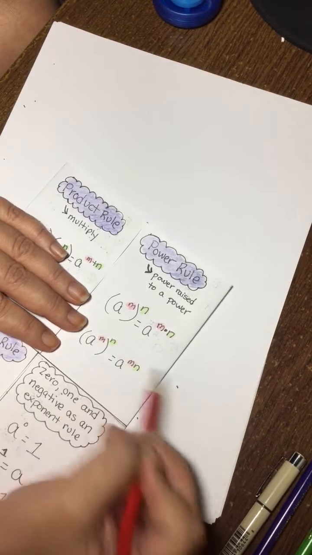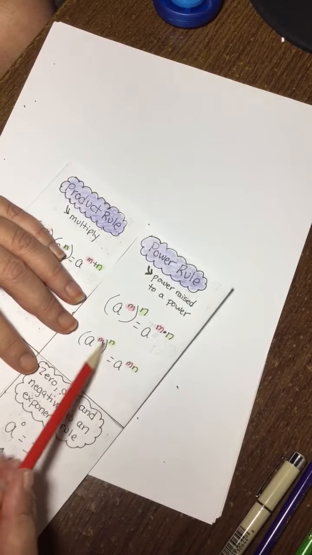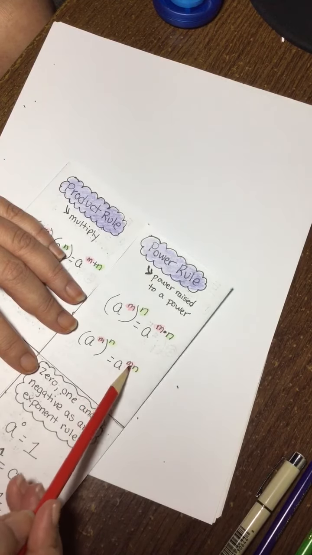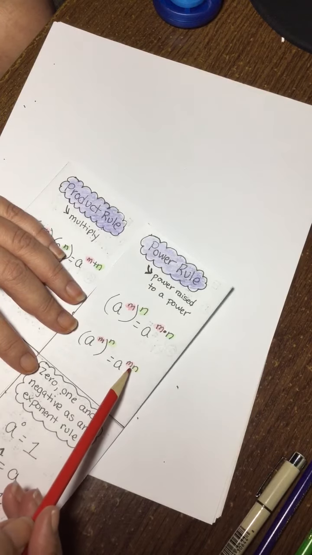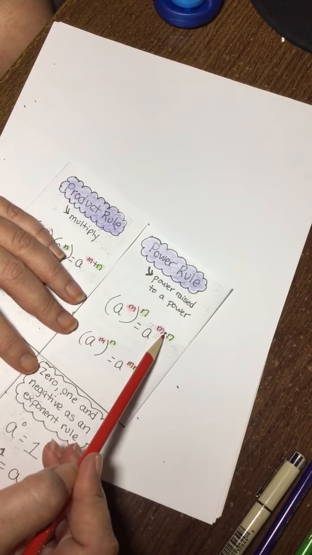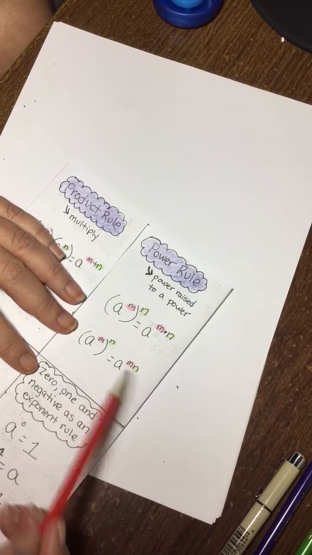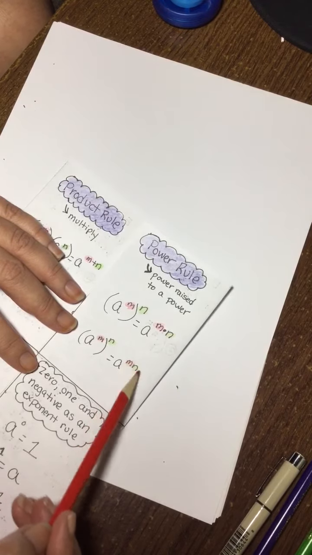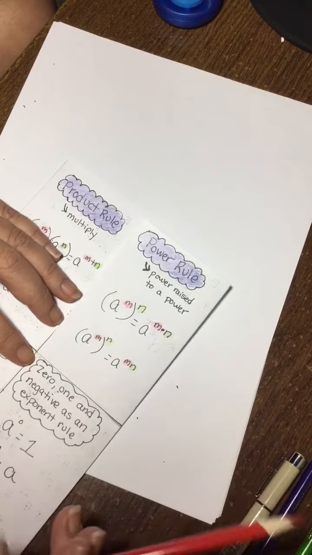Another thing I needed to note here is where students often make mistakes. When I wrote this as a variable, I can write it as a to the mn. That means m times n. But if I go to write it with numbers, I have to make sure I use a times sign, either the dot or an x. Otherwise, you can't just put the numbers next to each other, because that doesn't mean multiply. It only means to multiply when you've got variables next to each other.